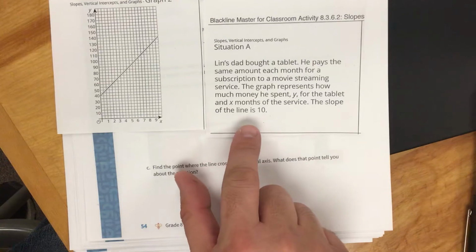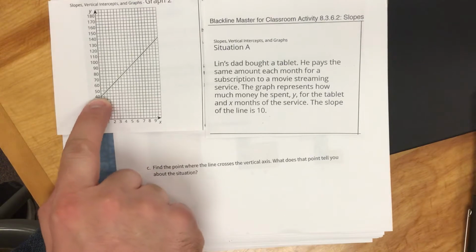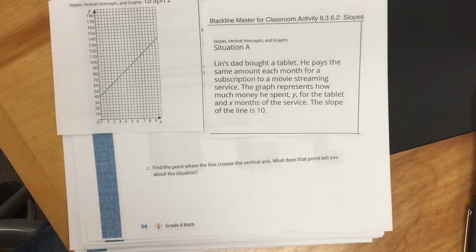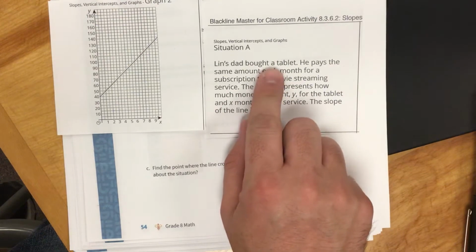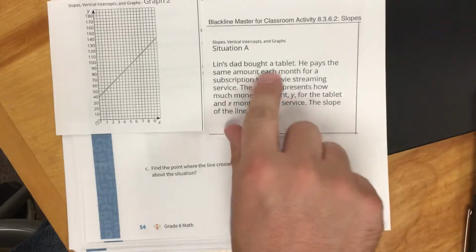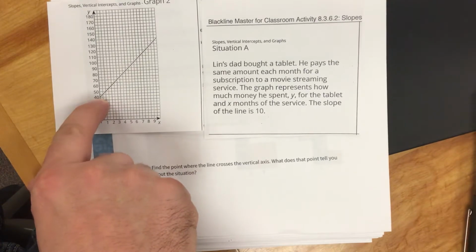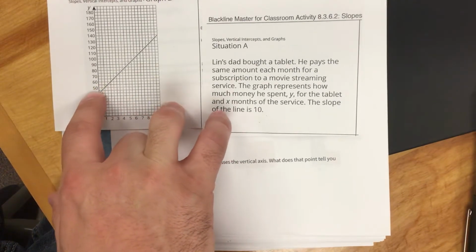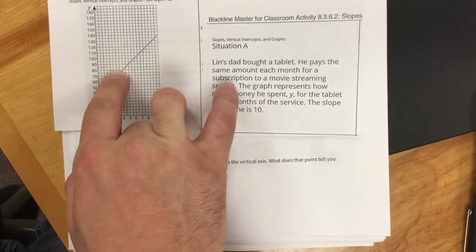And how about the vertical axis? Why is it at 40 here, do you think? Any ideas? Okay, so we don't have to pay for a monthly service here when we buy something, right? So you buy a tablet or an iPhone or whatever, you're going to have a payment for that first before you get charged per month. So Lynn's dad bought a tablet, so that is the cost of the tablet, $40. And then at the next month, it cost him $40 for a tablet plus $10 for service, and then another $10, another $10. You only have to buy the tablet once.